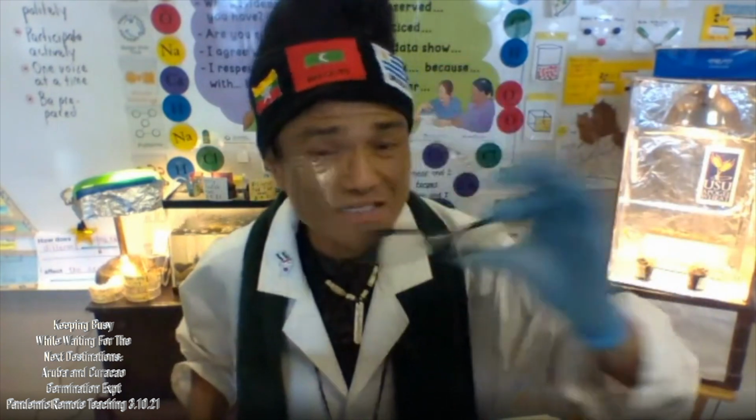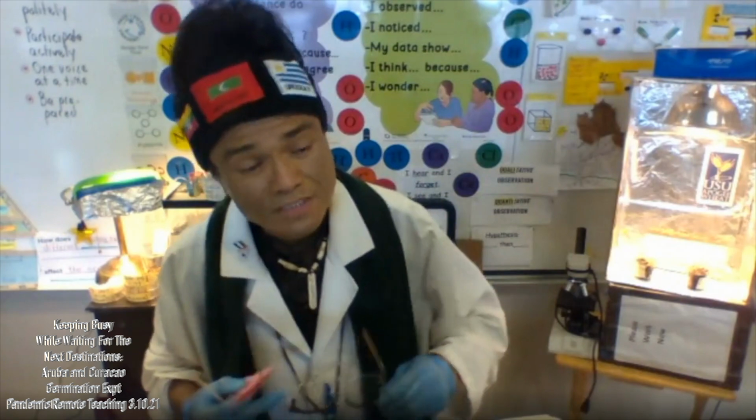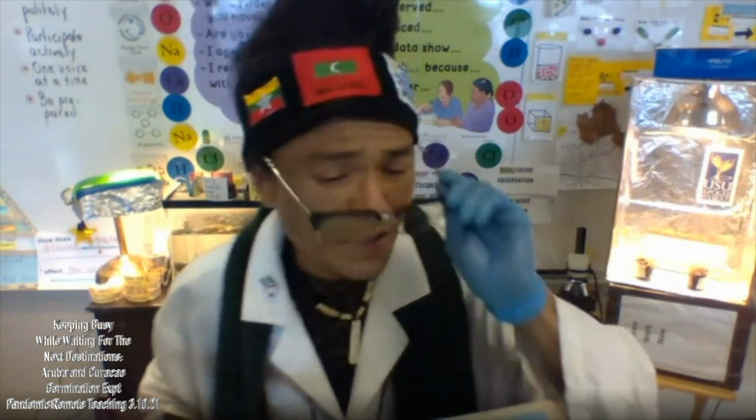With these glasses, I will not be able to see it. With this magnifying glass, I will not be able to see it. It's not enough. I need to use a very powerful microscope. So don't worry. I think we can see the light at the end of the tunnel. If the school opens and we are still together, I will use the microscope.